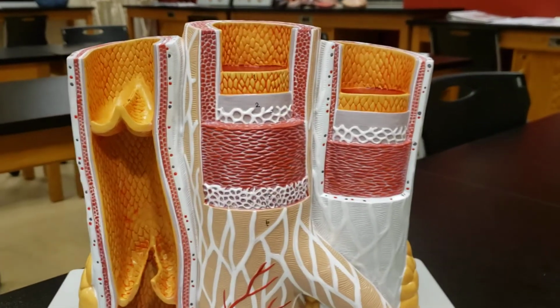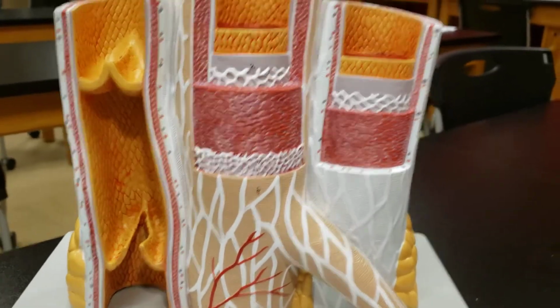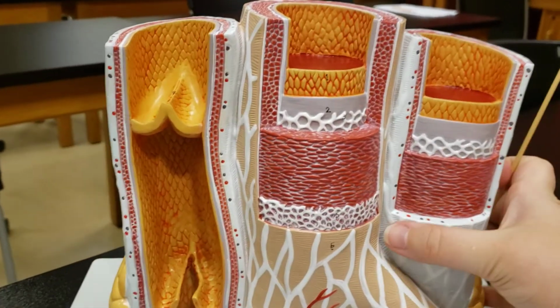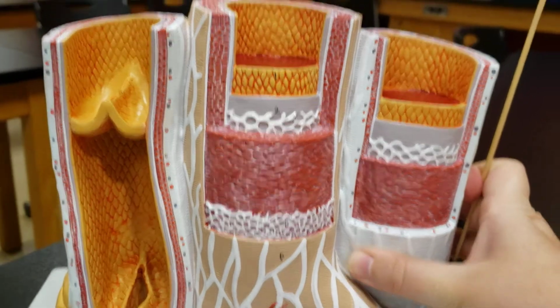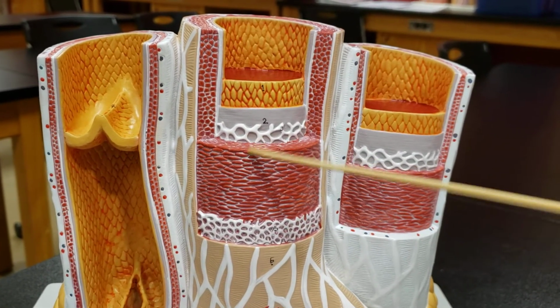Ladies and gentlemen, this is your video on arteries and veins and the different tissue layers. So first we have to tell the difference between arteries and veins, right? Arteries have thicker, bigger muscles.